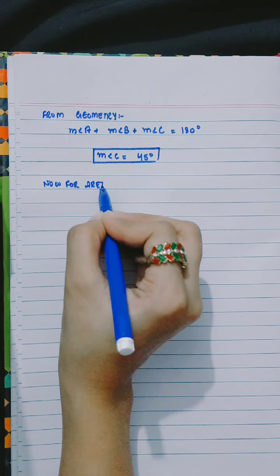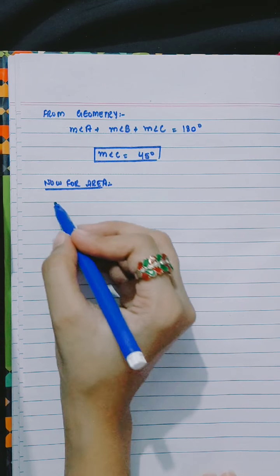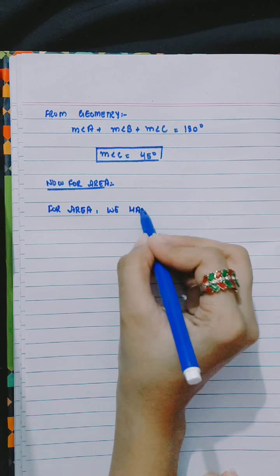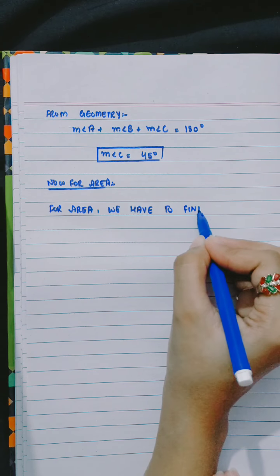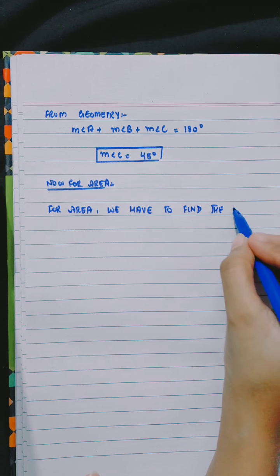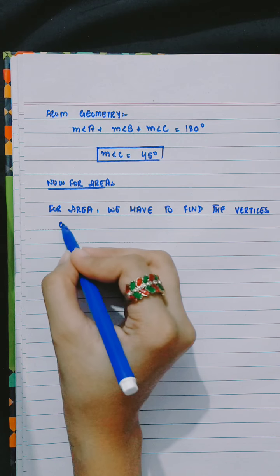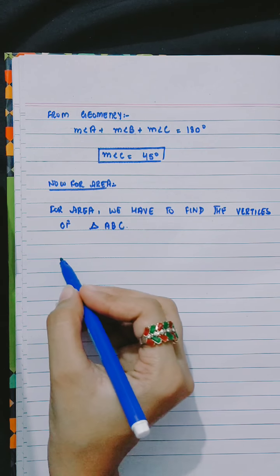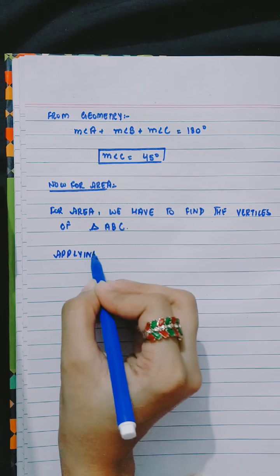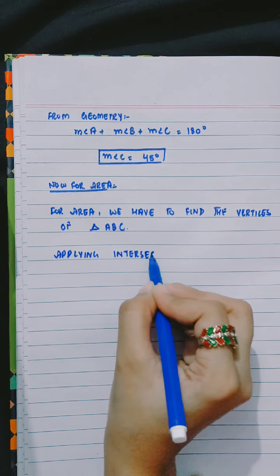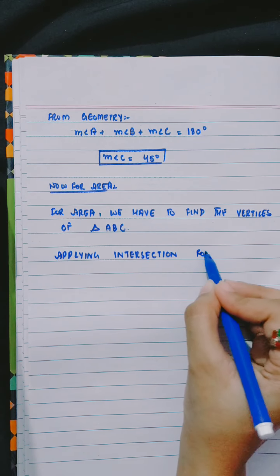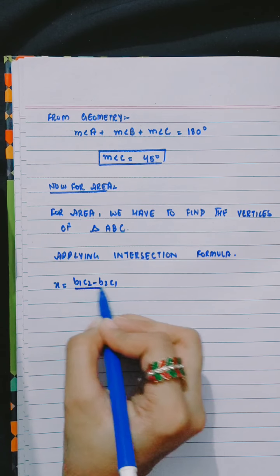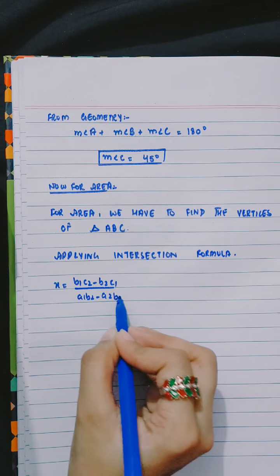Now for area, we have to find the vertices of triangle A, B and C. For that, applying intersection formula, x is equals to b1 c2 minus b2 c1 divided by a1 b2 minus a2 b1.